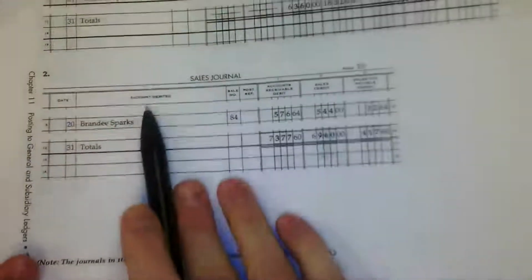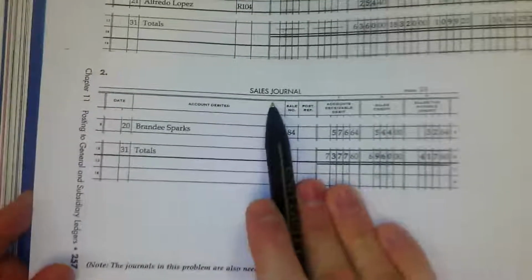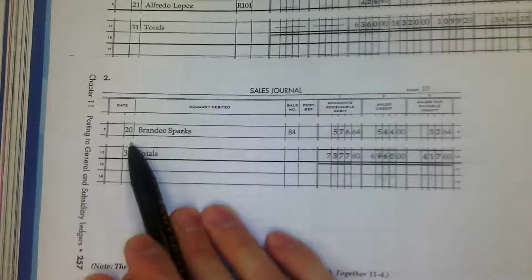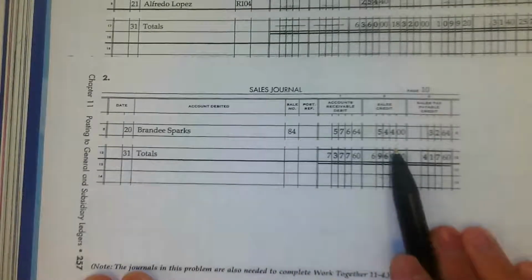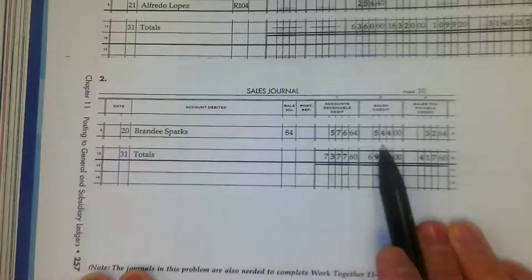So let's find the old sales journal. Here's our sales journal. Brandy Sparks on October 20th bought some stuff from us. The sale was $544.